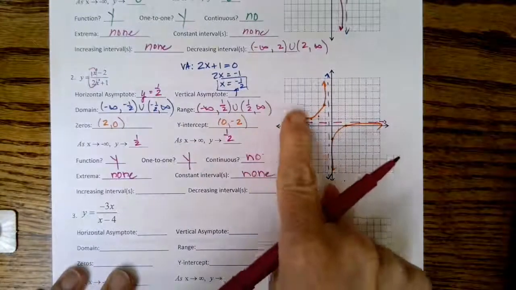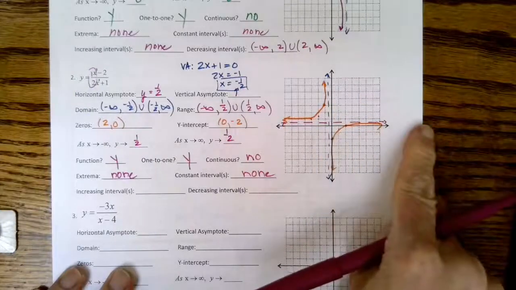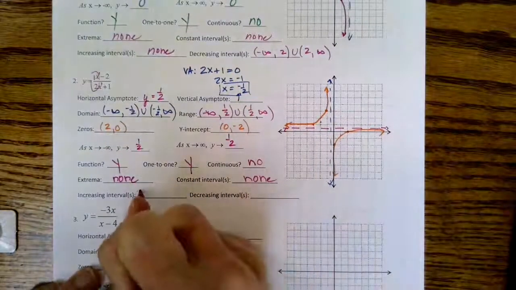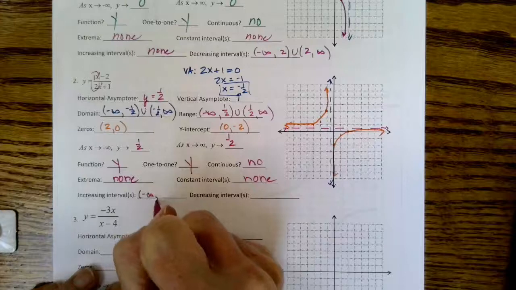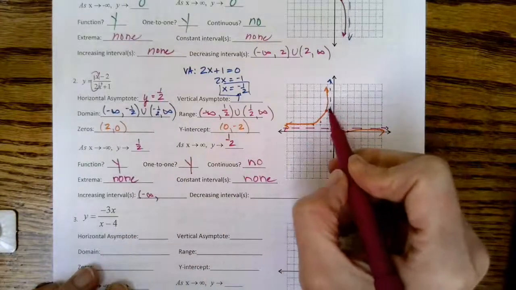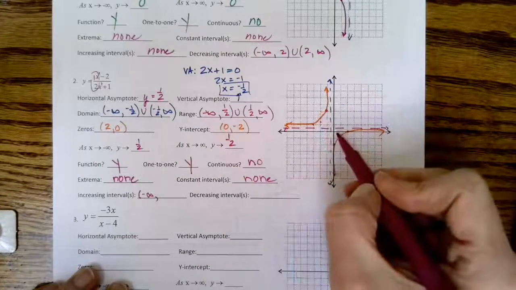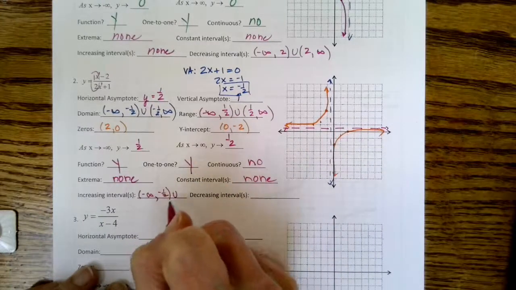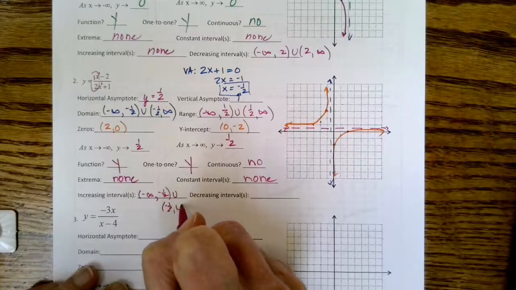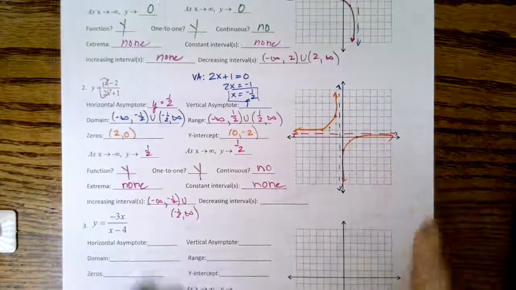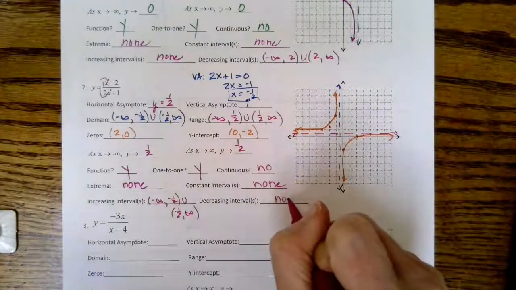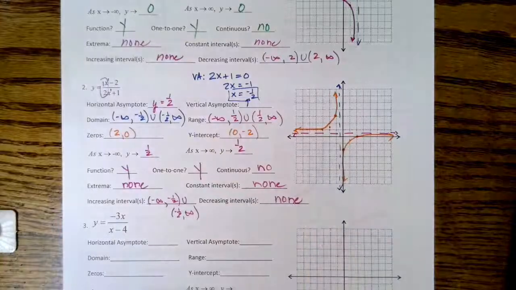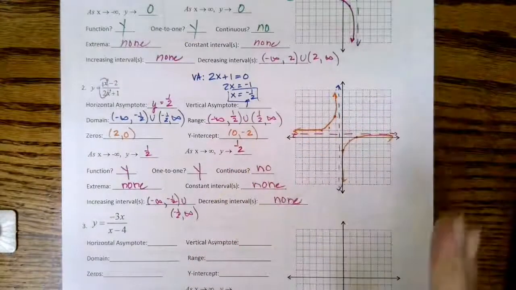When I look at increasing versus decreasing, it's always increasing, but best practice is to write it for each piece separately. So from negative infinity up to negative 1/2, it is increasing, and then from negative 1/2 up to positive infinity. There's never a time that it is decreasing. As I move left to right, my graph is always getting bigger.